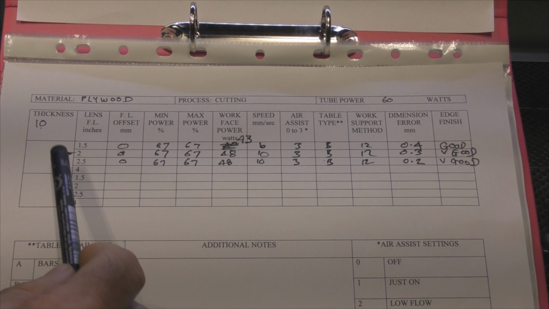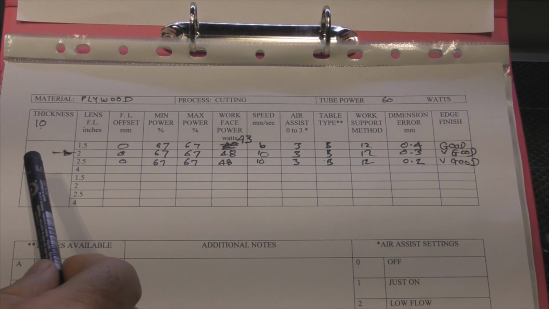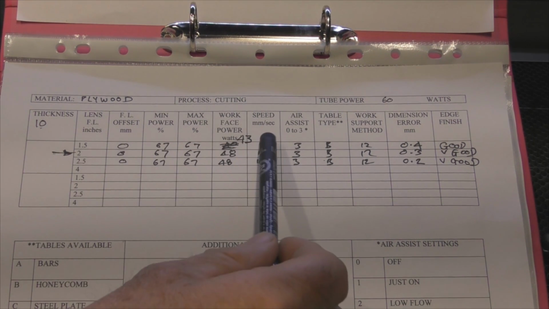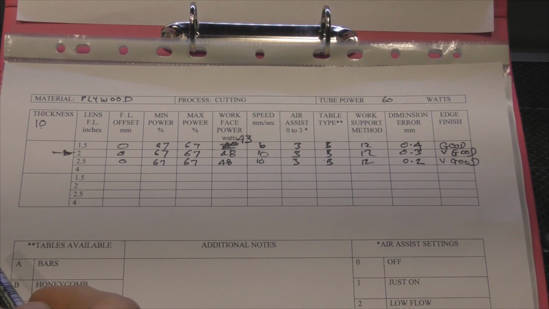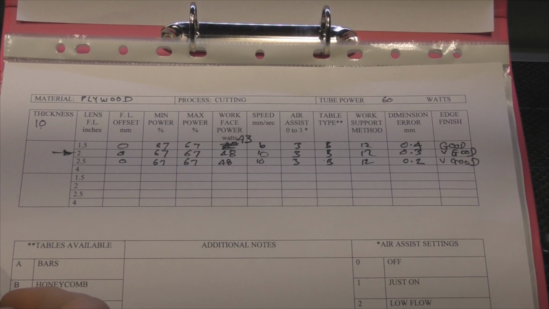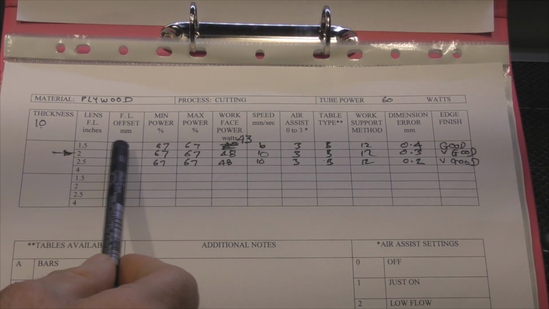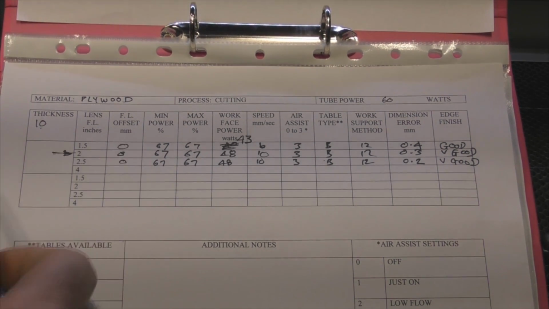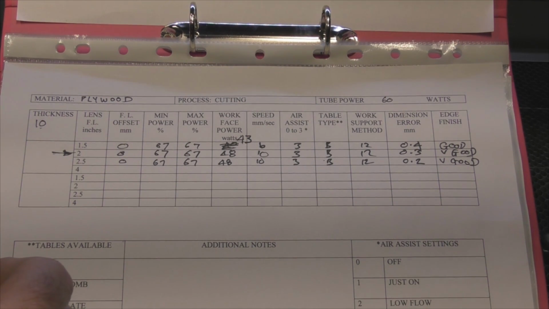With the 1.5 inch focal length lens, we were only able to go at 6mm a second, which was a little bit surprising, but then again it was a thick wood and hard work for such a short focal length lens. But the puzzling thing was the fact that I had to have the lens set right on the surface to get the best penetration.